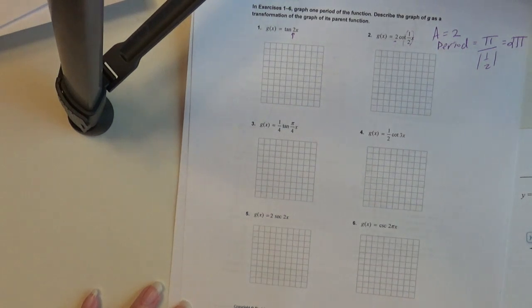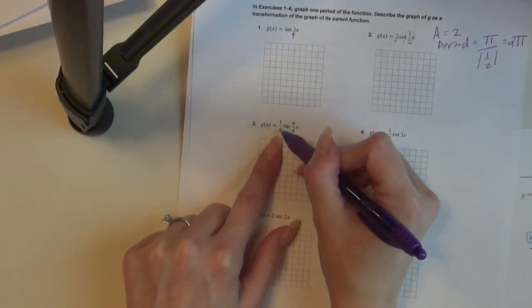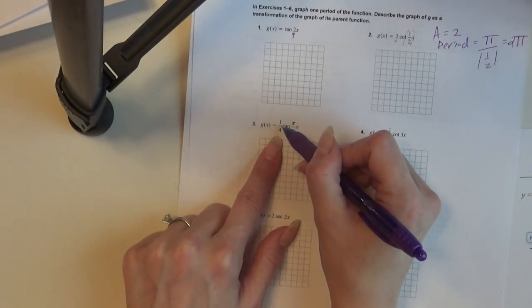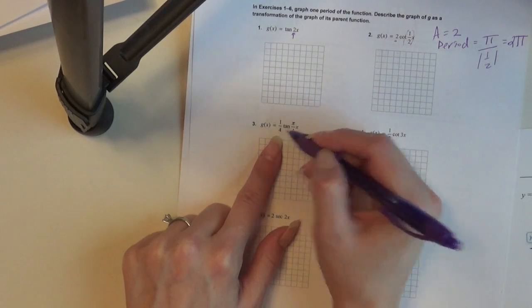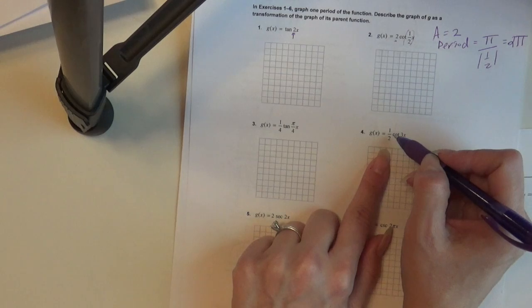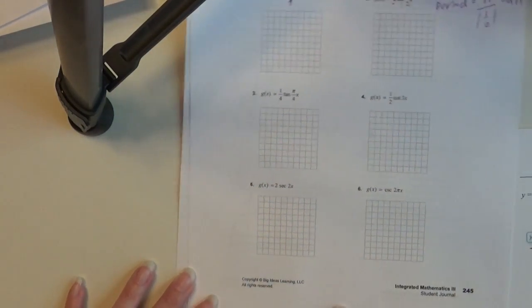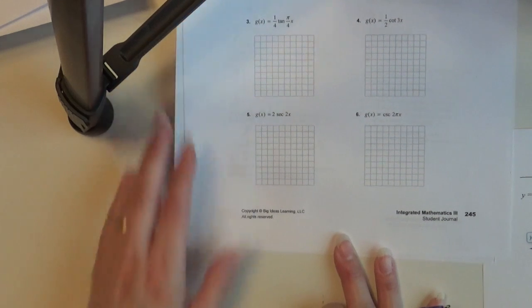So you just reflect that in your graph, and because A is smaller than 1, this is going to be a vertical shrink by a factor of 1/4. That one's going to be a vertical shrink by a factor of 1/2. Otherwise, it's the same thing. So I'm going to let you think about those two, and then I'm going to go down to number 5.